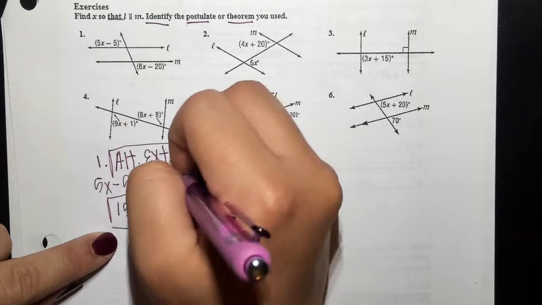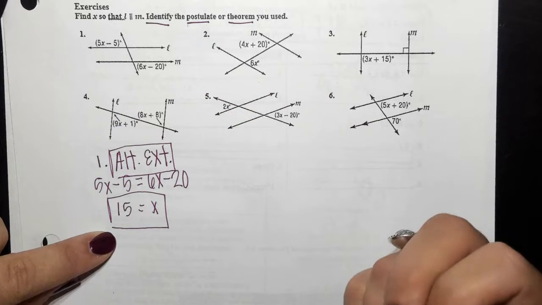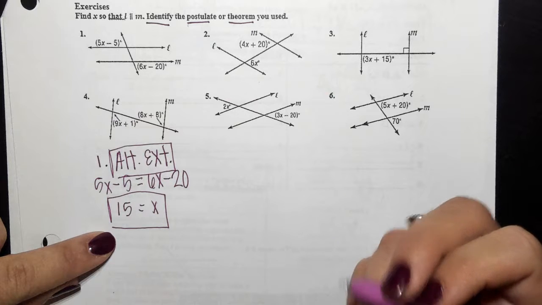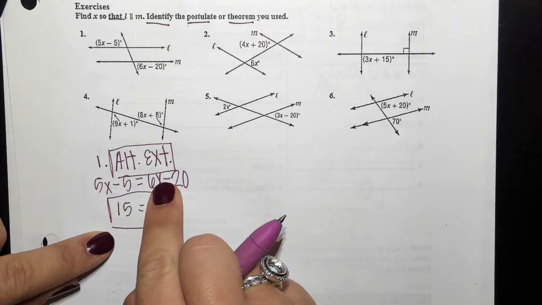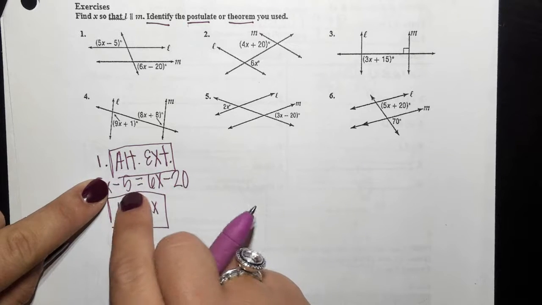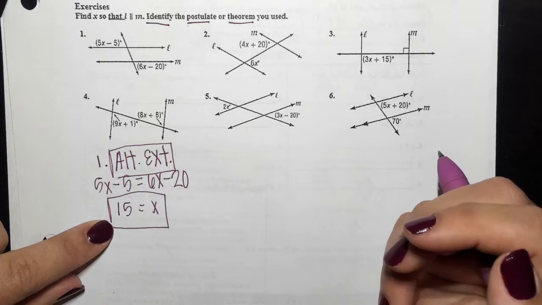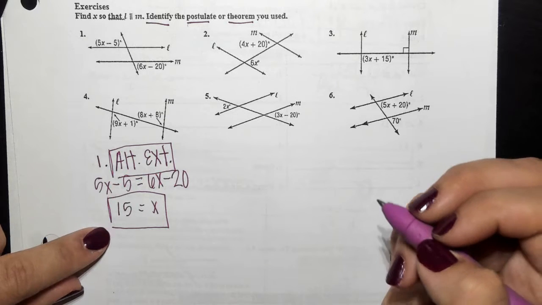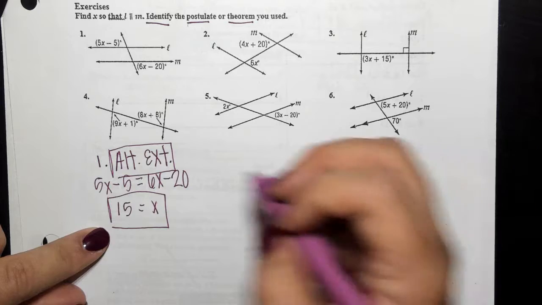What was x? What was the theorem? I think I messed up somewhere. Okay, I subtracted 5 over, so 6 minus 5 was x, and then negative 5, I added 20. Negative 5 plus 20 was 15. Listen. Do you not write L as parallel? You can, if you want to.